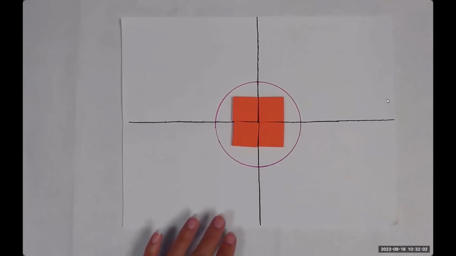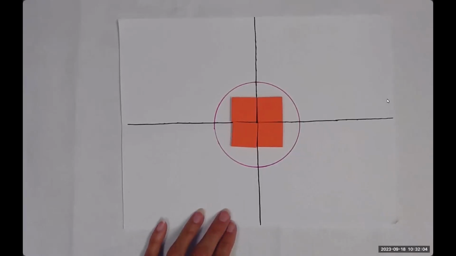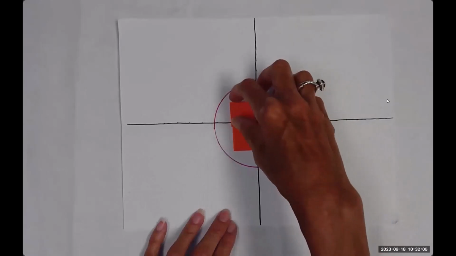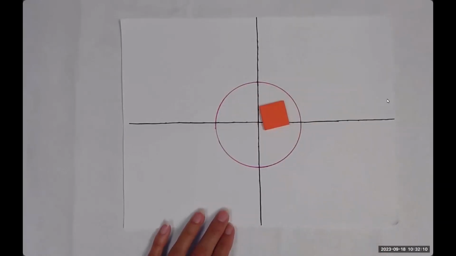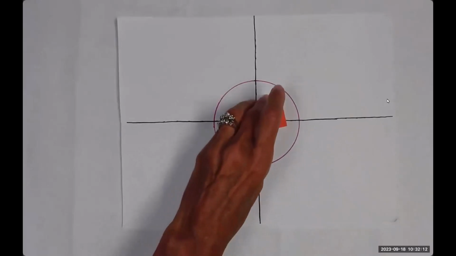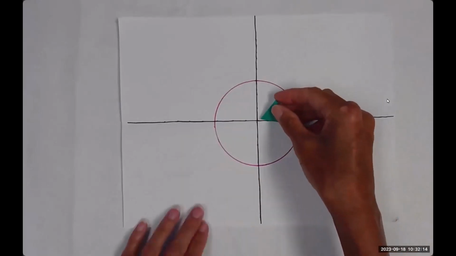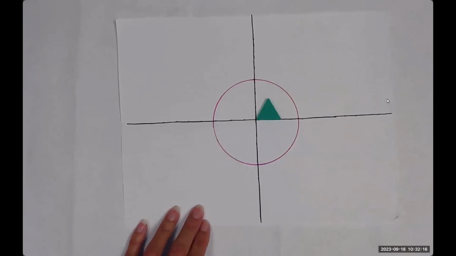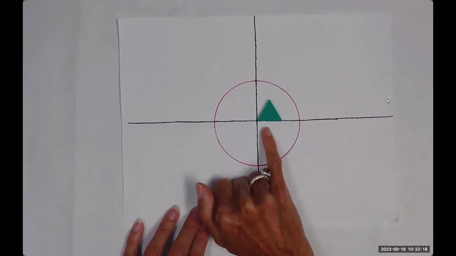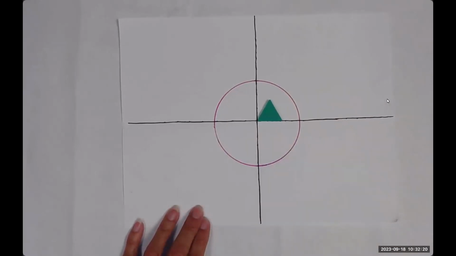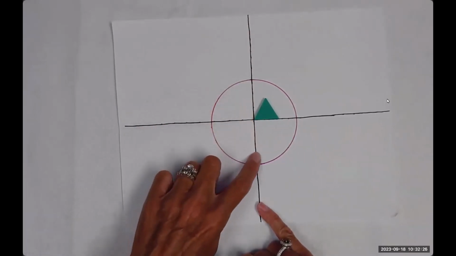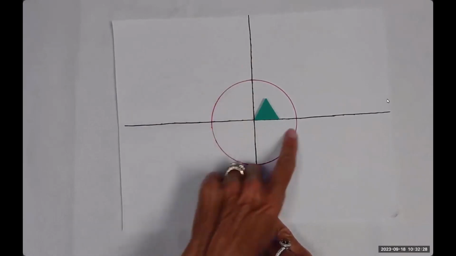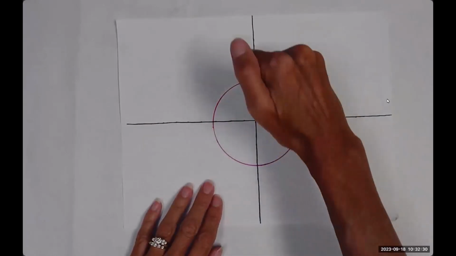Now, thinking about these 90-degree angles, okay, we can look at some other pattern block shapes. So what if the shape was a triangle? If I line up one side of the triangle with this horizontal line, I can see this vertical perpendicular 90-degree angle here.